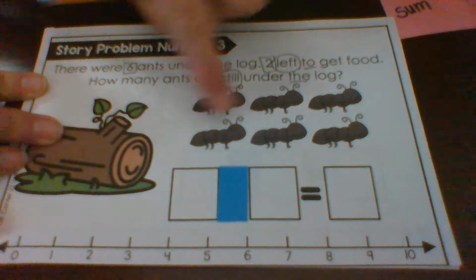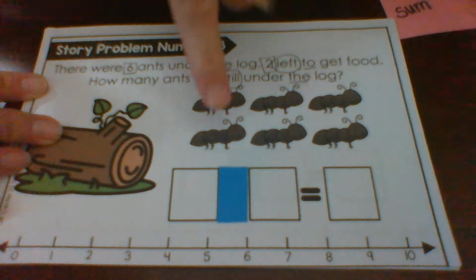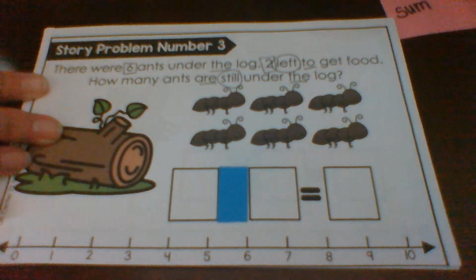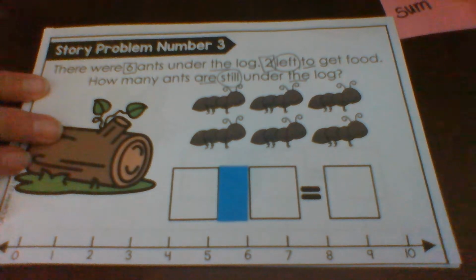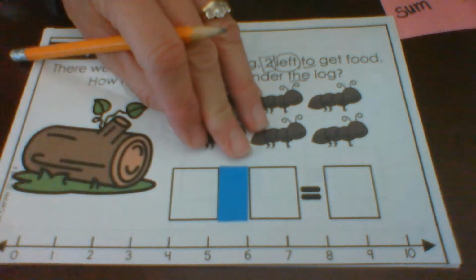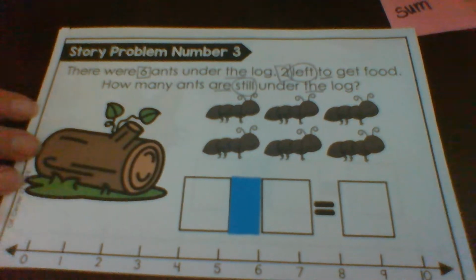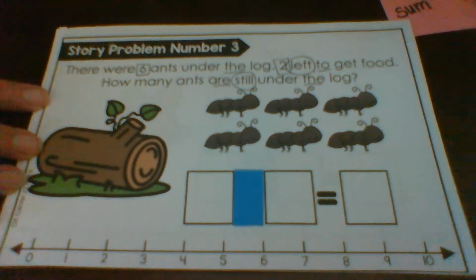Alrighty, boys and girls, so I already have my 6 ants. They drew the picture for me, but you don't have this, so go ahead and draw 6 circles to represent your 6 ants. And then, in our classroom, we say, oh, I can't take them away. So how do we show that we're taking them away? 1, 2, 3.